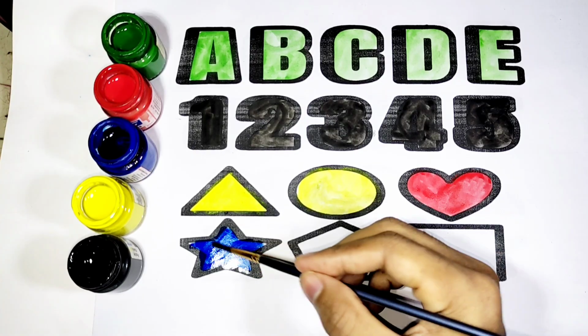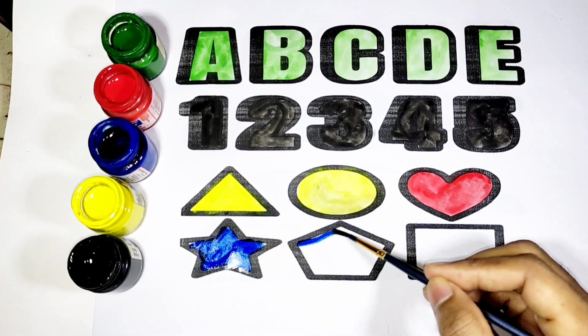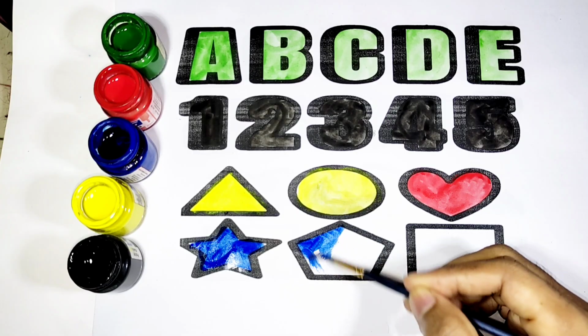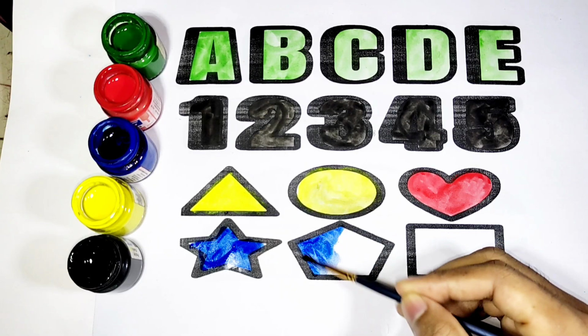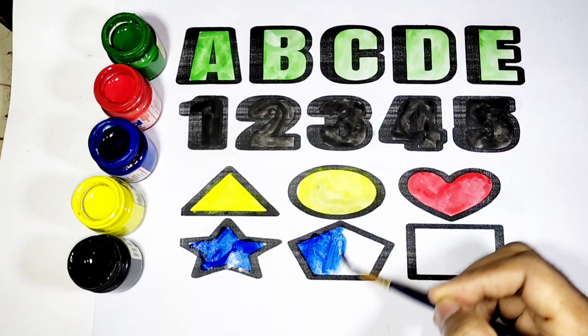Now we are coloring the shape of star, and the next one is pentagon. The shape of pentagon.